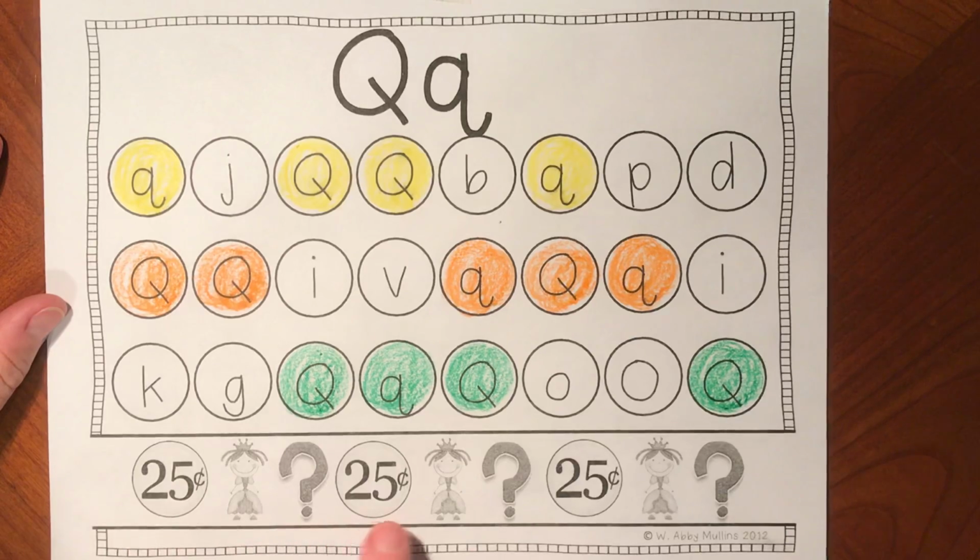Down at the bottom, these pictures in our pattern start with the qua sound for Q. 25 cents is a qua quarter. Qua quarter, qua queen, qua question.